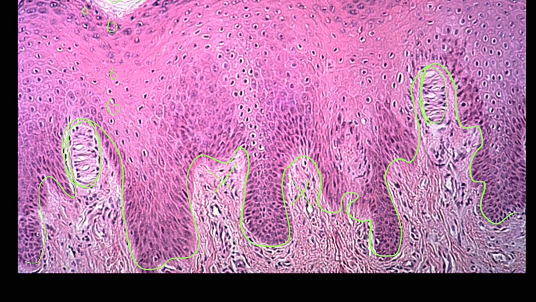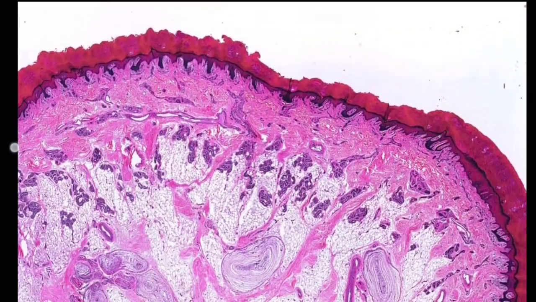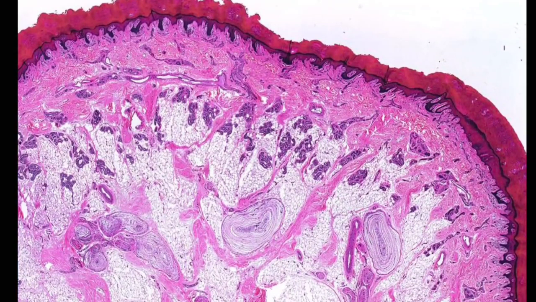So these are going to be our tactile corpuscles. We know that because they're sitting superficially. They're just underneath that basement membrane, underneath that epidermis, and they're tucked within these dermal papillae. Let's contrast that now with our deeper corpuscles, our lamellar or our Pacinian corpuscles.